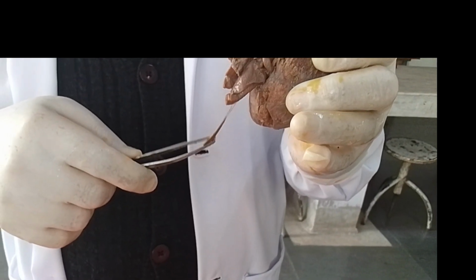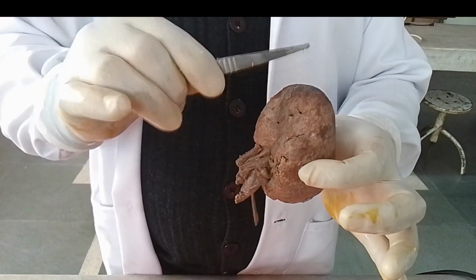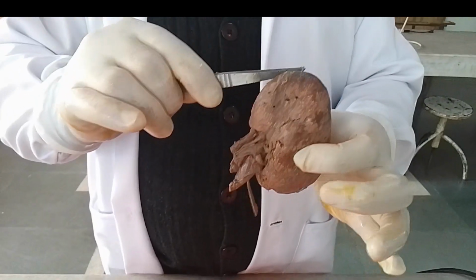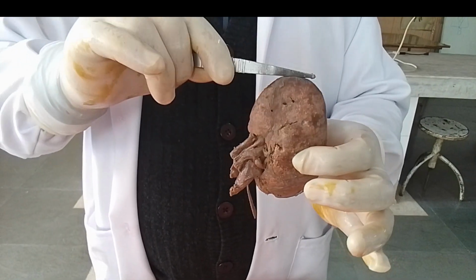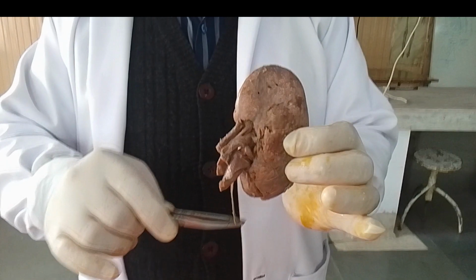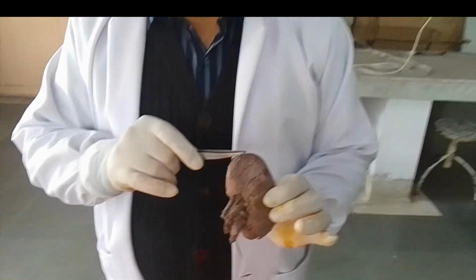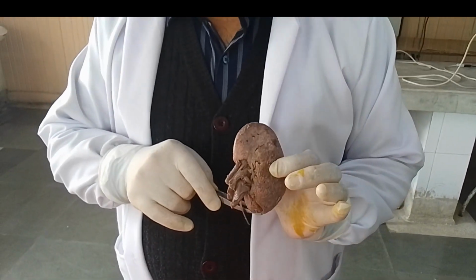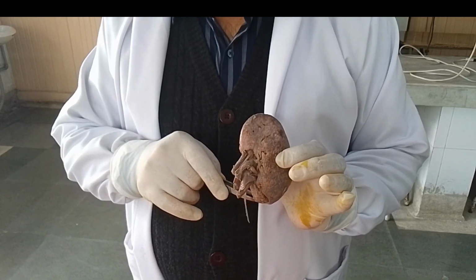directed downwards. The poles of this kidney are superior pole or upper pole, which is rounded. It is covered by the suprarenal gland. Then inferior pole of this kidney. Superior pole faces medially and inferior pole faces laterally in normal anatomical position.